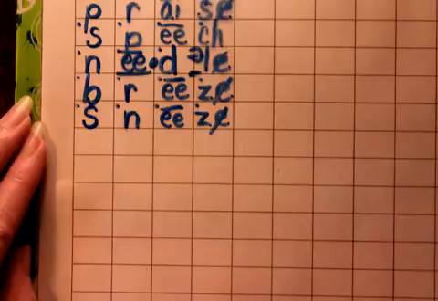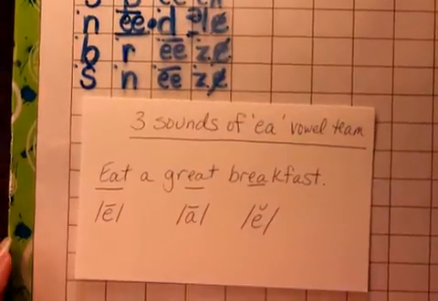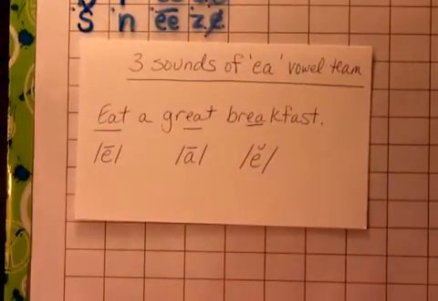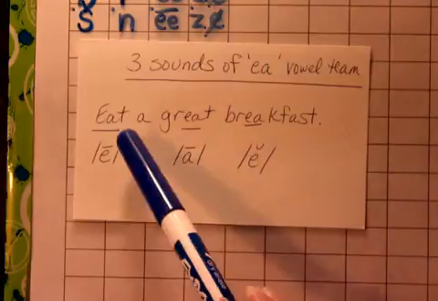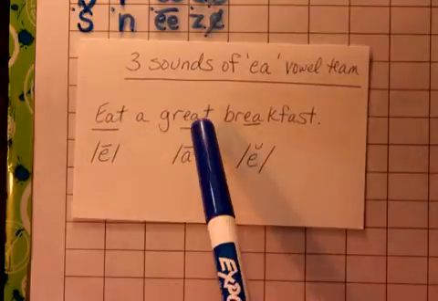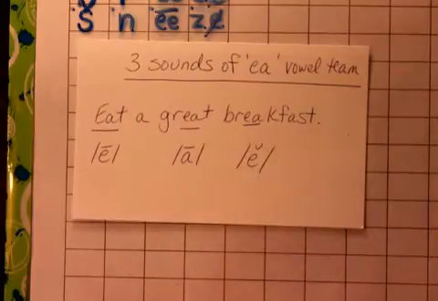The next words are going to have the EA indicating the long E sound. I'm going to show you this card. There are 3 sounds of EA vowel teams. The best way to remember that is with this sentence. Eat a great breakfast. Teachers, this information is on page 214 of the Phoneme Grapheme Mapping book. The sentence is eat a great breakfast. The EA in eat says E, the EA in great says A, and the EA in breakfast says eh.